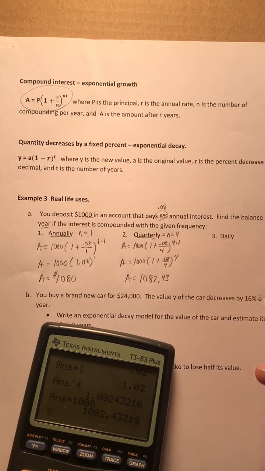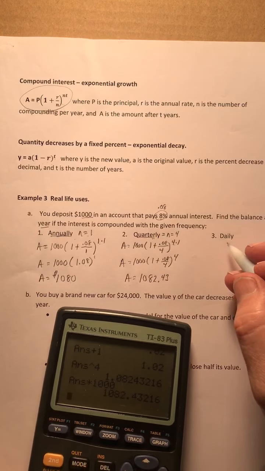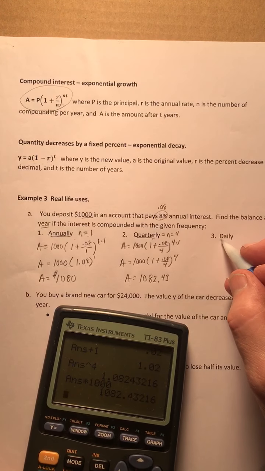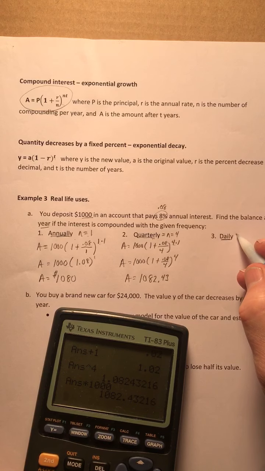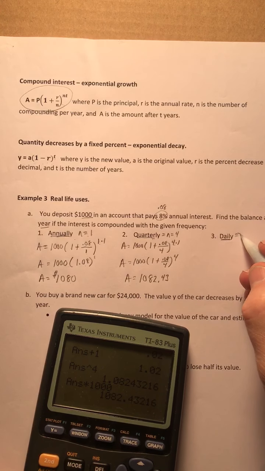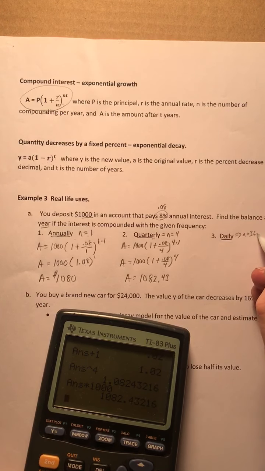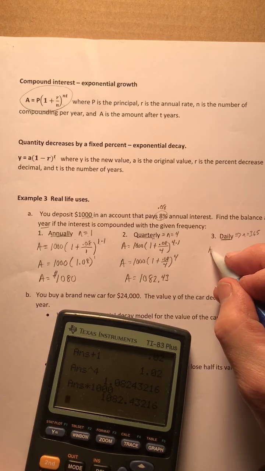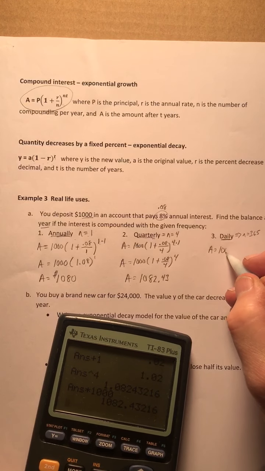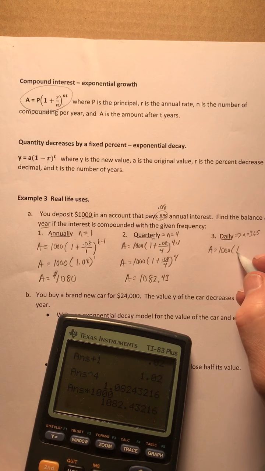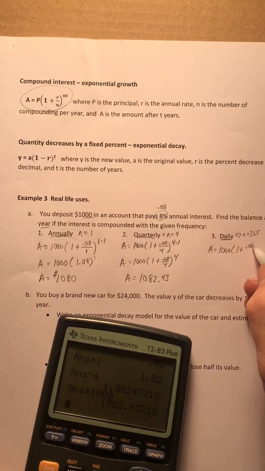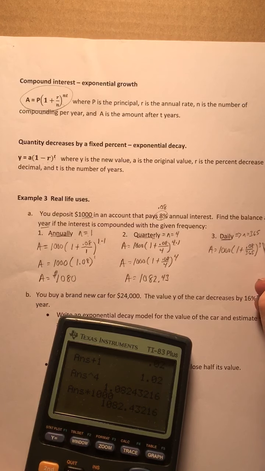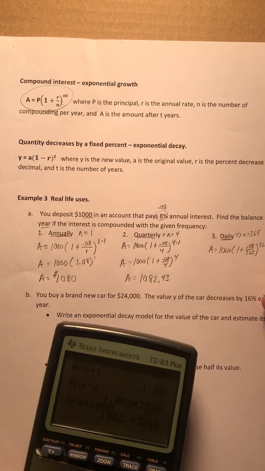So instead of getting annual interest, if we got our interest quarterly, we would get ourselves an extra $2.43. And then number 3, they're changing it to daily. Daily, again, means that N is going to be 365. So our formula looks like this. A equals 1,000 times 1 plus 0.08 divided by 365 to the 365 times 1.